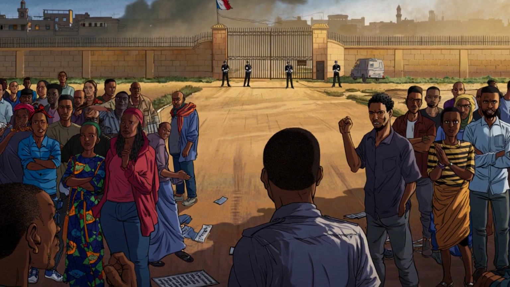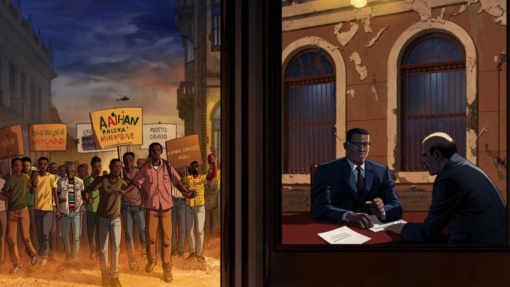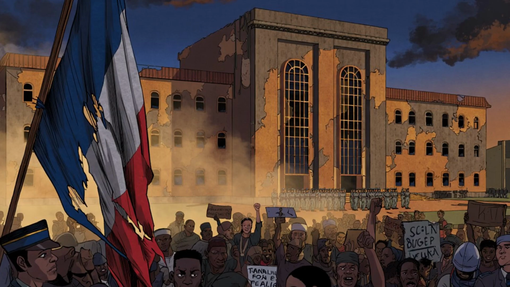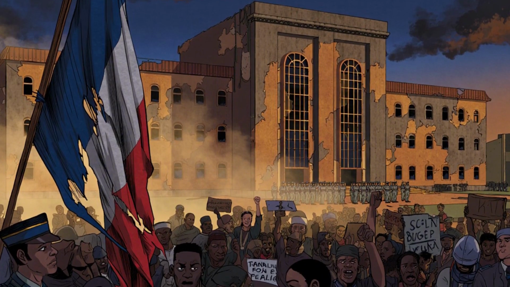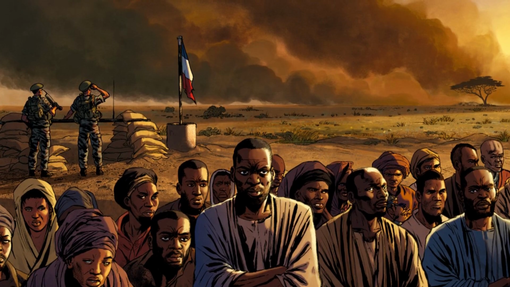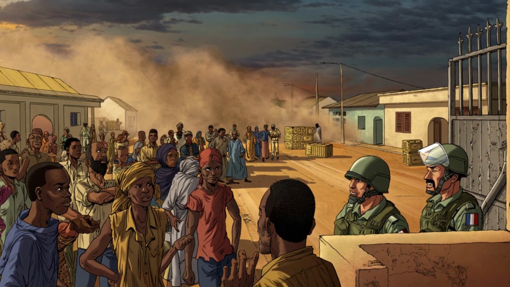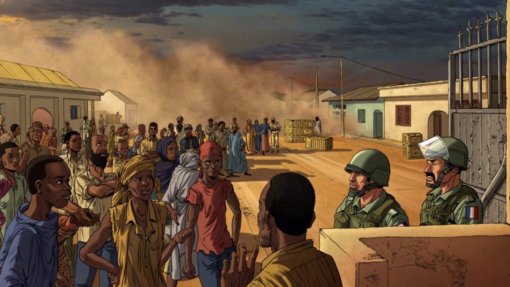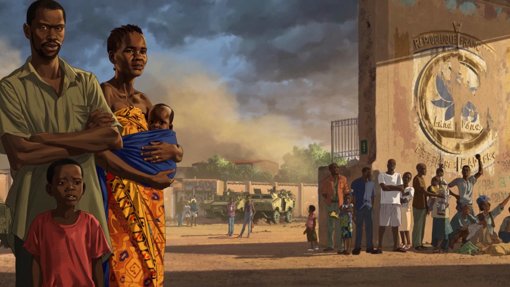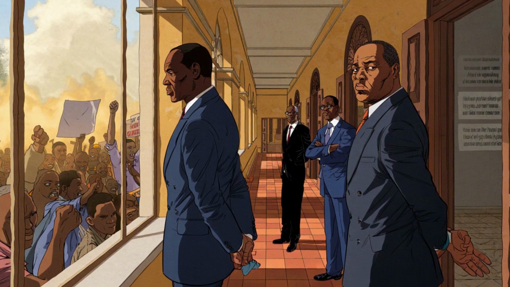Another result of Barkhane was the rise of anti-French sentiment. The longer the operation lasted, the more a portion of society in Mali, Burkina Faso, and later Niger began to see the French presence not as protection, but as a symbol of external control and neo-colonial dependence. Reuters and Crisis Group directly connected the harsh anti-French rhetoric of recent years to accumulated frustration with years of foreign military presence, especially since security for ordinary people often didn't improve.